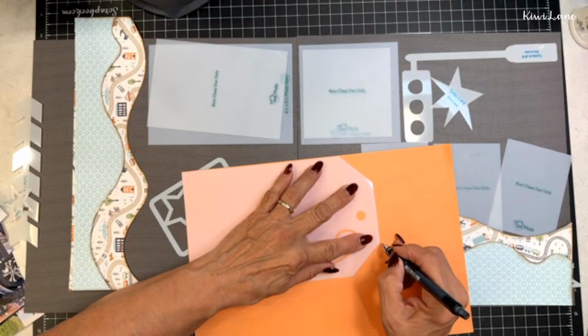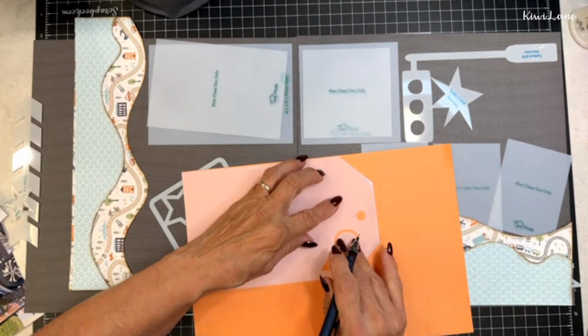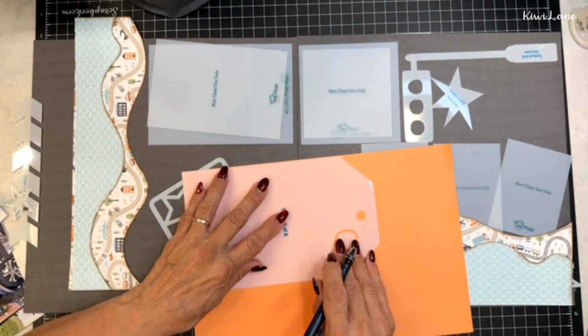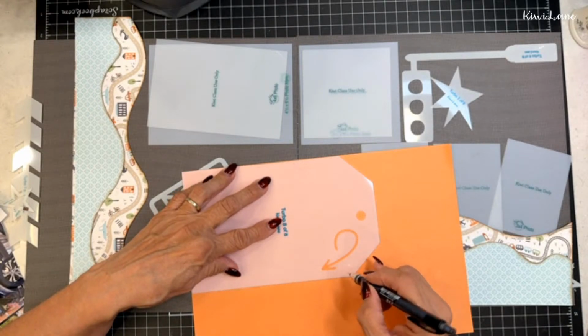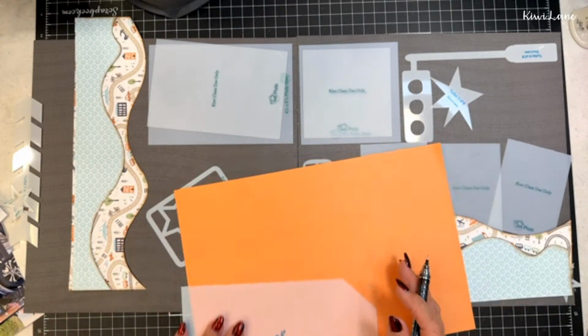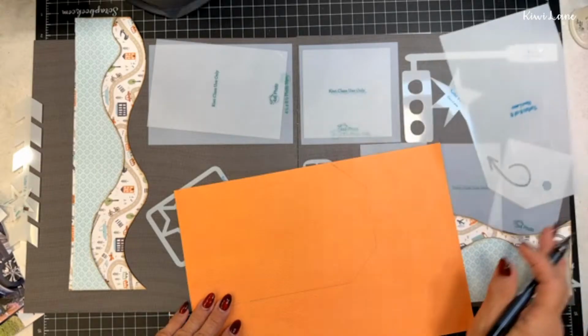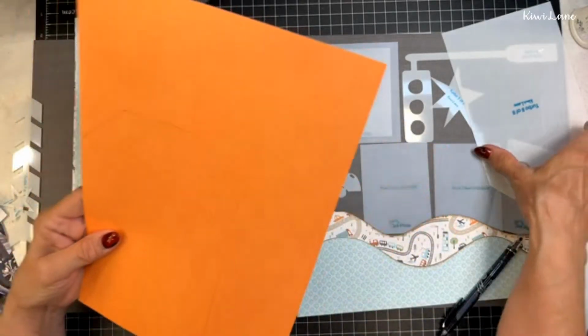All right, so I'm just going to trace around. Now, I'm not going to use this little arrow here, but if you want to use that, you could just use a pen, like a gel pen, to fill it in. Or if you wanted to, you could trace it all and cut it out on another piece of paper. That is an option. Let me put this in.